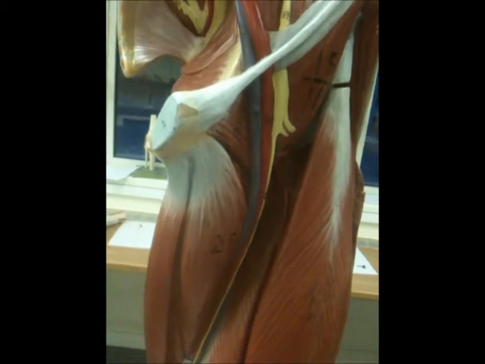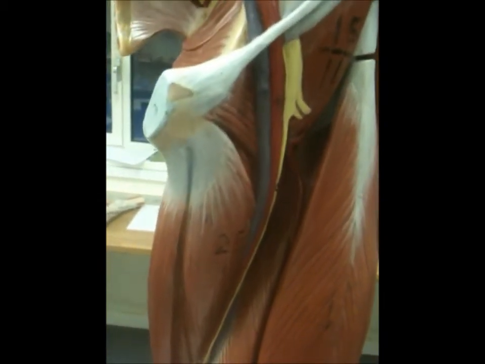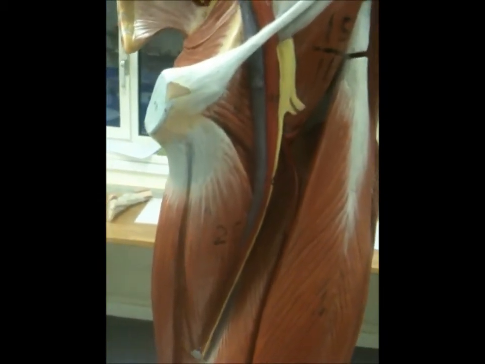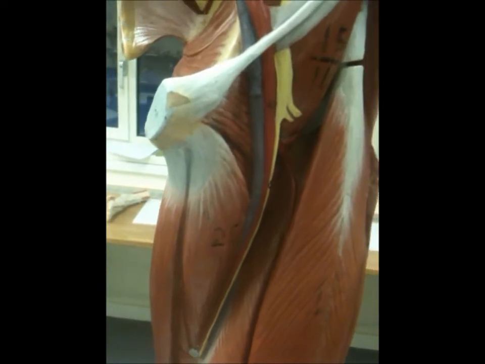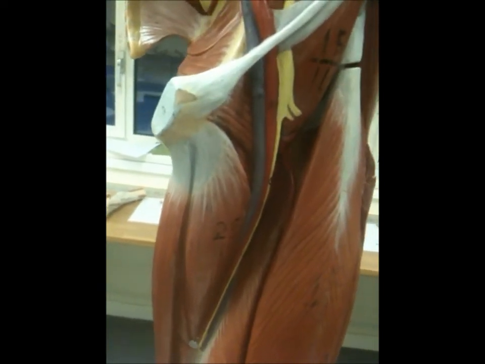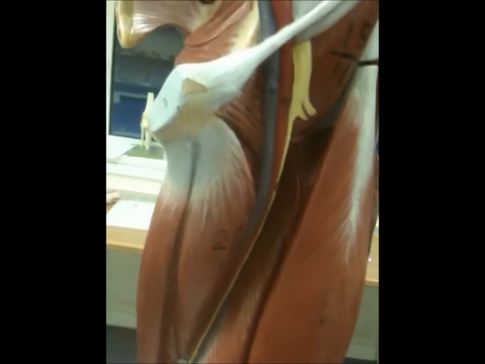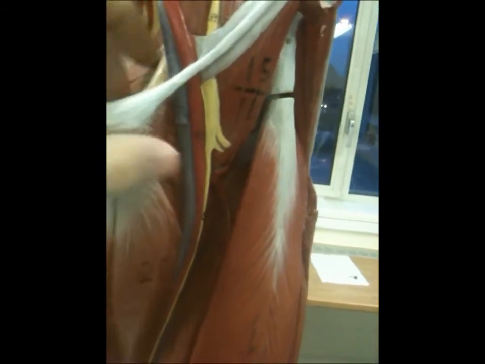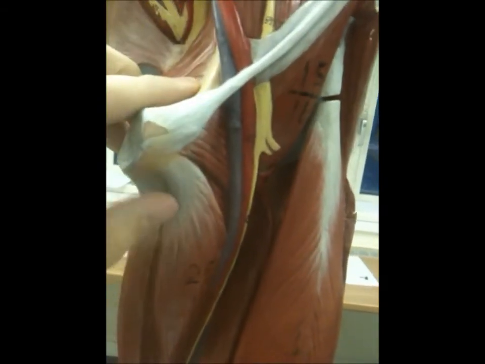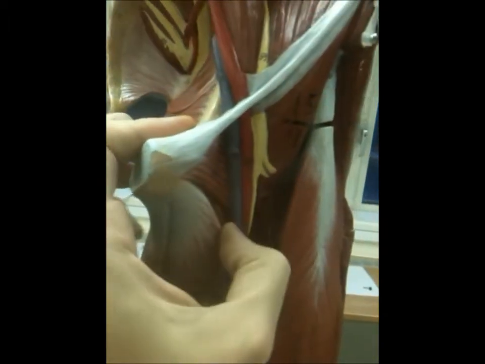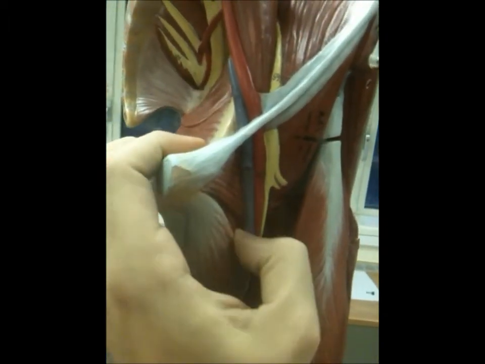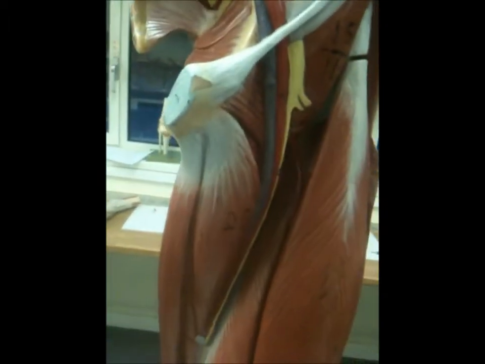And although it's not very clear, and you're probably unlikely to be asked this because it's so hard to spot, there is an adductor brevis, which is actually in between the two. So here's pectineus, here's adductor longus, and just in the middle there is adductor brevis.